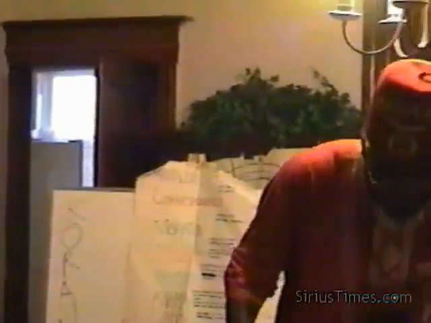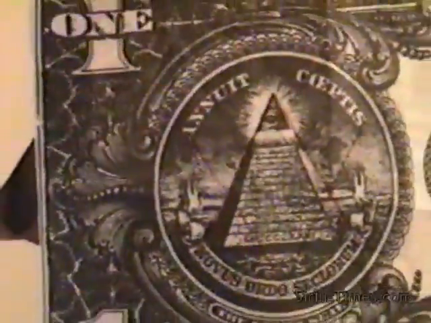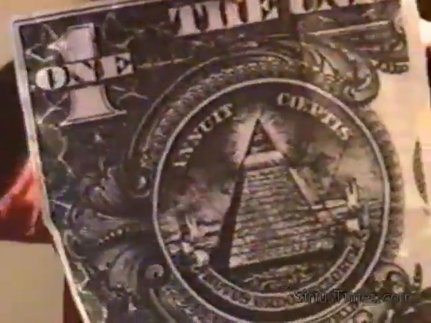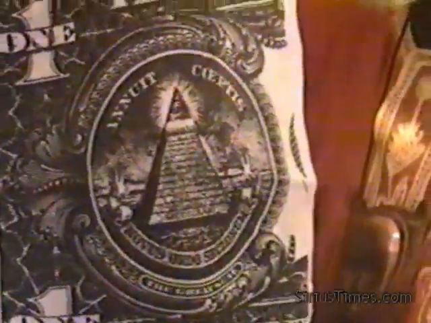And you see that? Look up that cluster of stars. See it there? Look at it and pass it back. Cluster of stars. Here it is here. M-A-S-O-N, touch. In the hexagram. This is on the money in your pocket. It's the $1 bill.